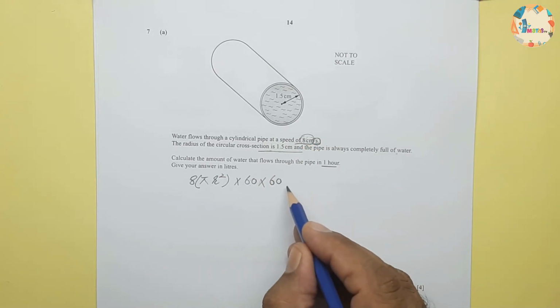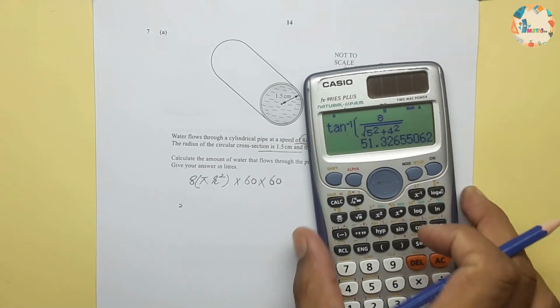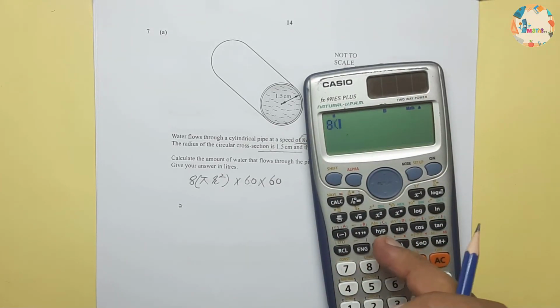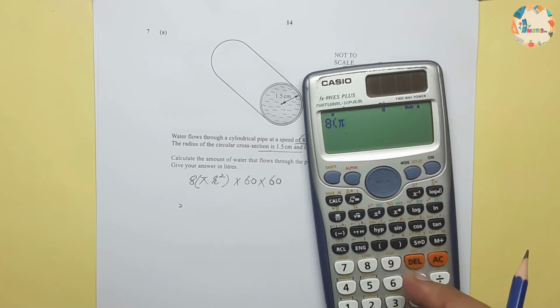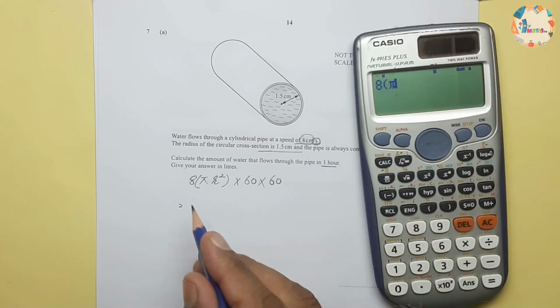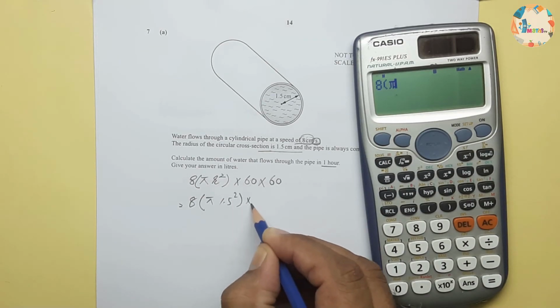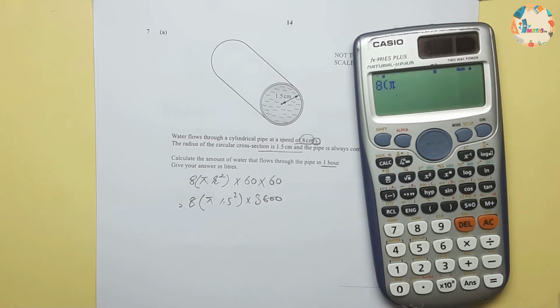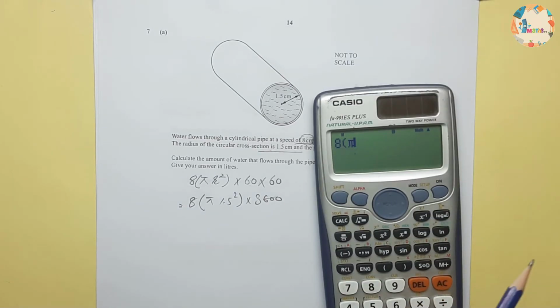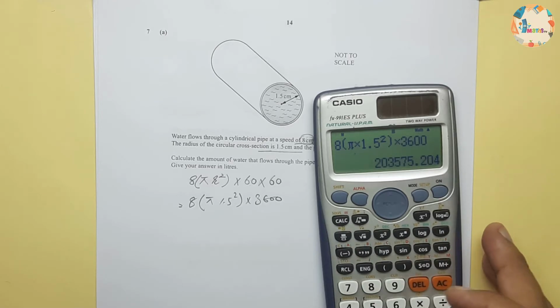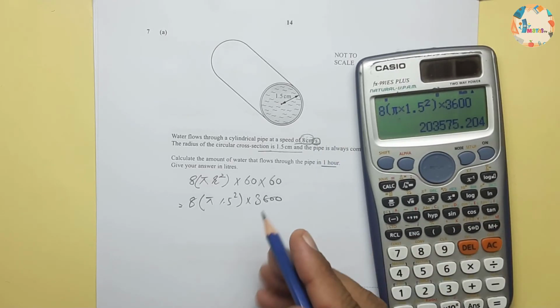So this one we can calculate, and this will be 8 into pi, and r square will be 1.5 square. So what we can do, we can replace 1.5 squared, and this will be 3600. So we can write 1.5 squared and multiply by 3600. So this will be equal to, we'll have to put a multiplication sign.